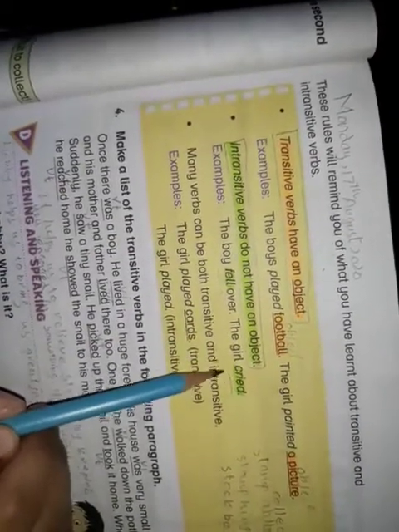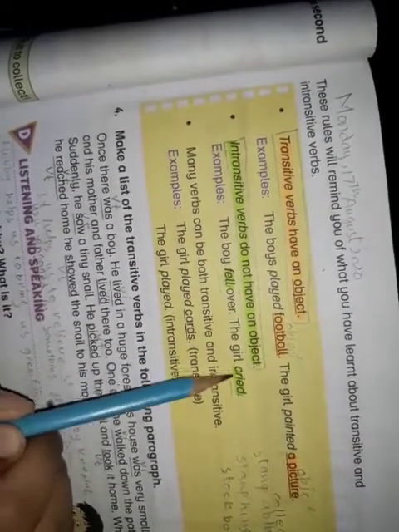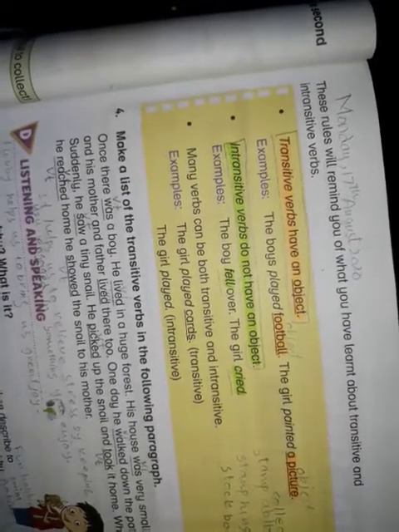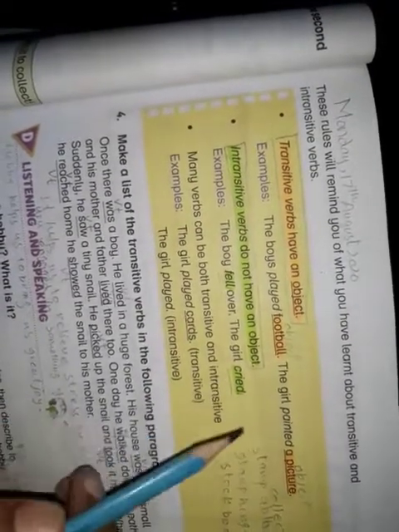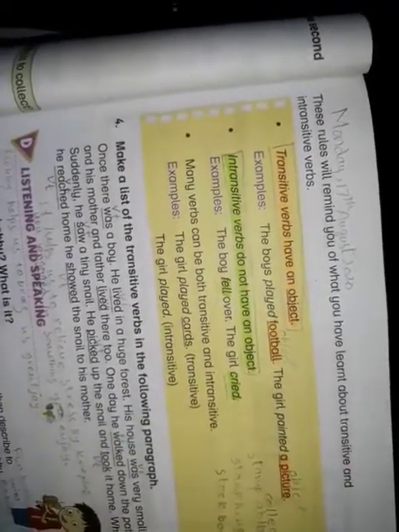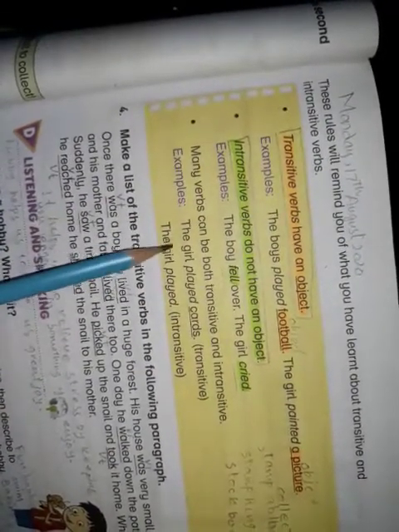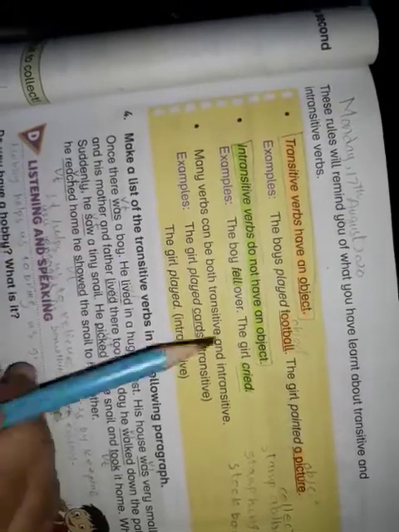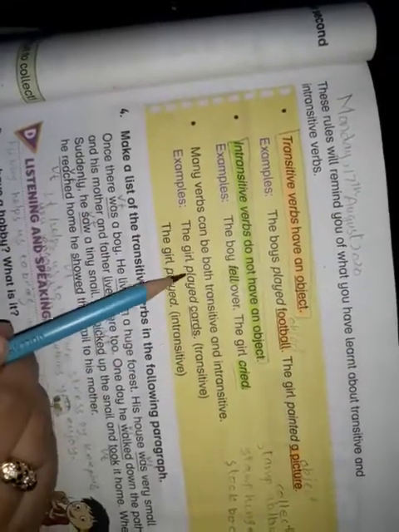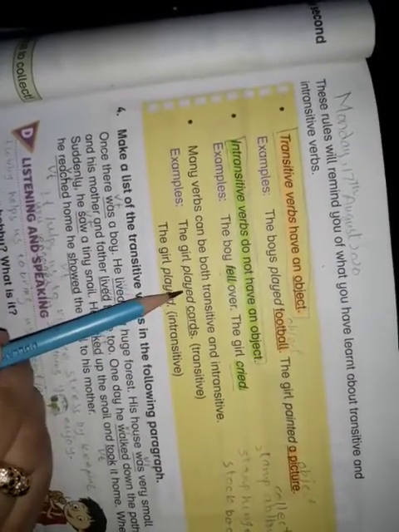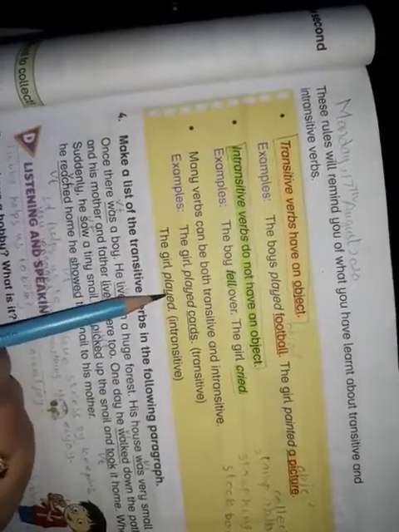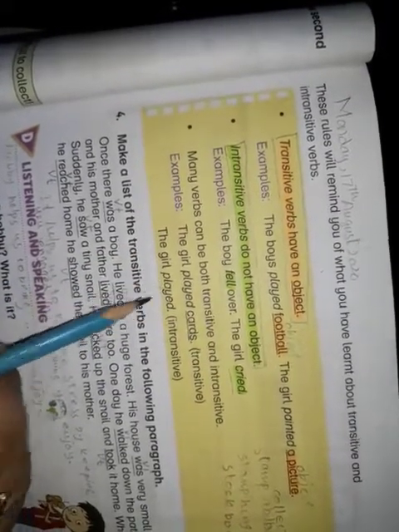The girl cried, right? The girl cried, but there is no object in the sentence. So cried is considered an intransitive verb. Then many verbs can be both transitive and intransitive. The girl played cards. Cards is the object, so here played is a transitive verb. And the girl played. There is no object, so played will be considered an intransitive verb.